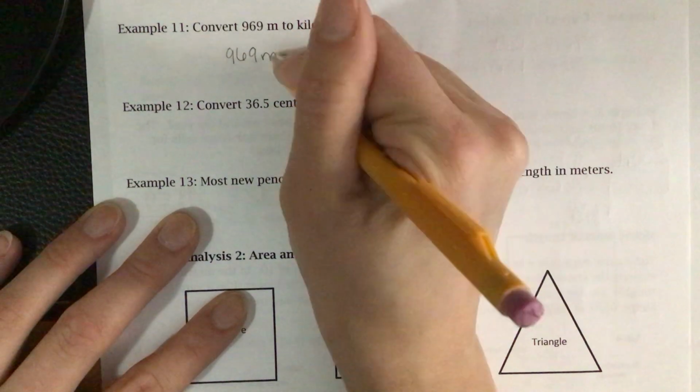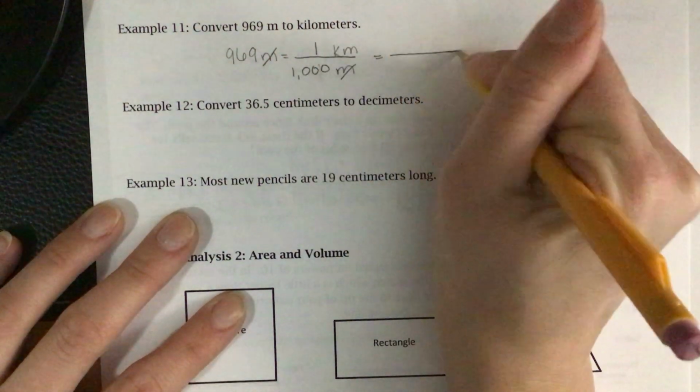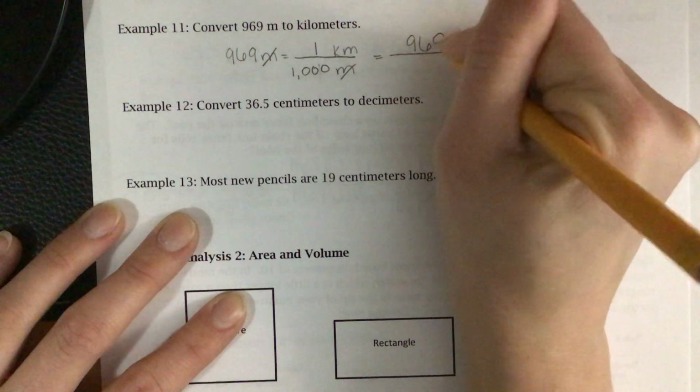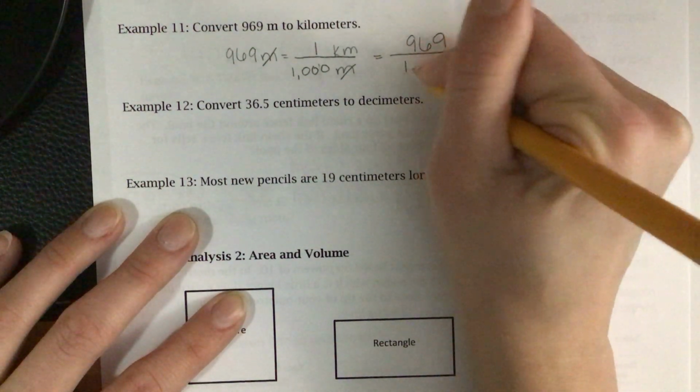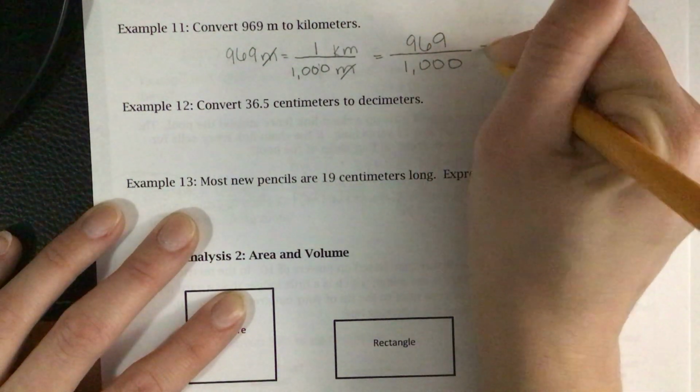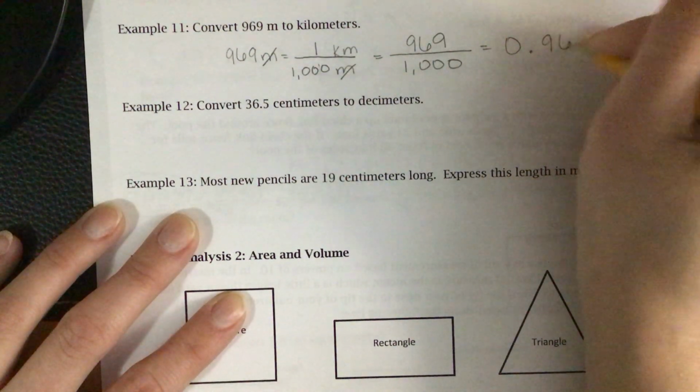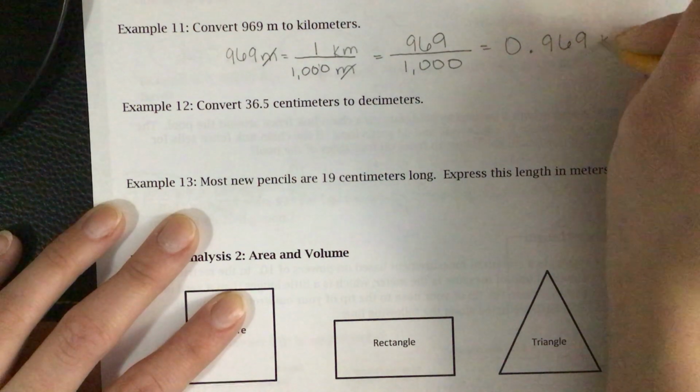That means I can cancel out my meters, and now we write out what we know. I have 969 times 1 is 969, and 1 times 1,000 is 1,000. I divide, and I get 0.969 kilometers.